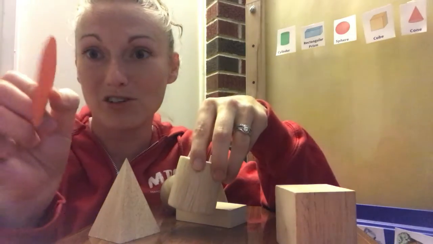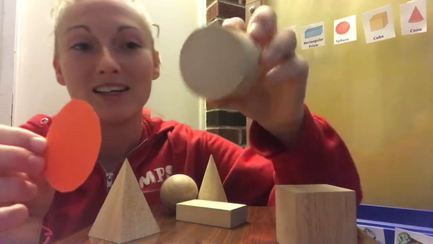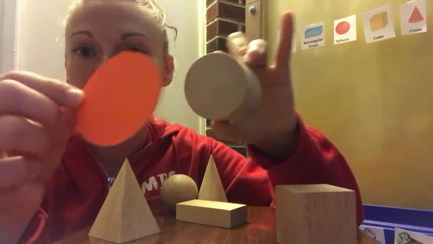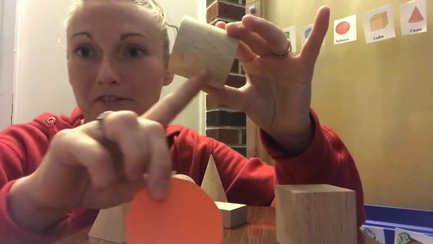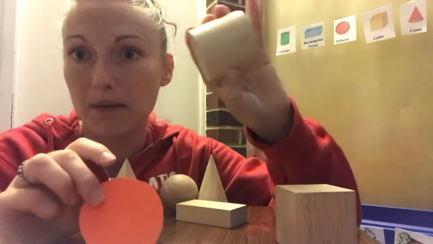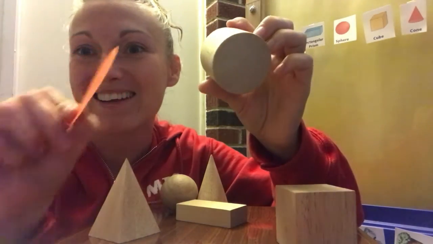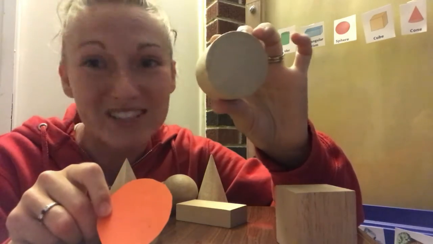Just like our 2D circle, this is our 3D cylinder. It has a circle, but it's not a flat circle. It's a big chunky cylinder, tube-like, okay? So 2D is flat, 3D is not flat.